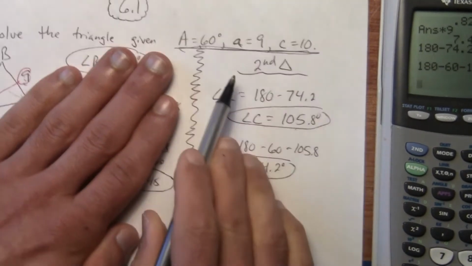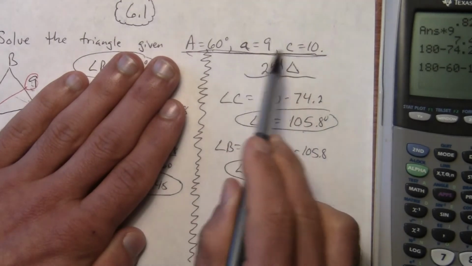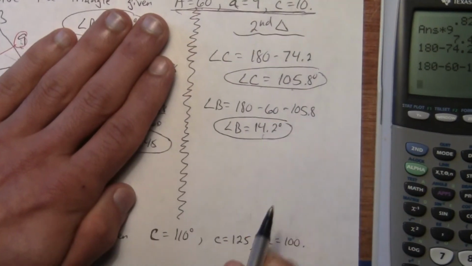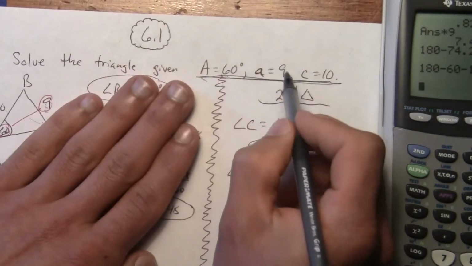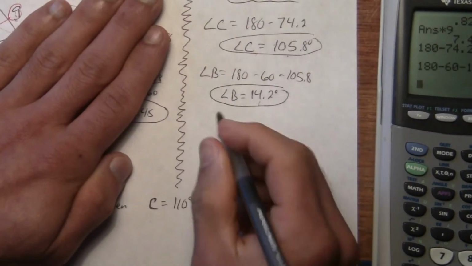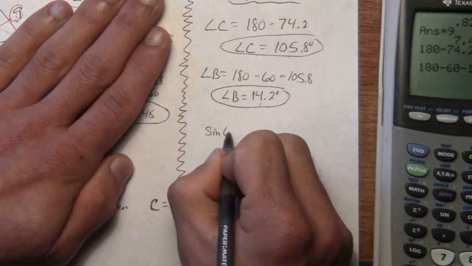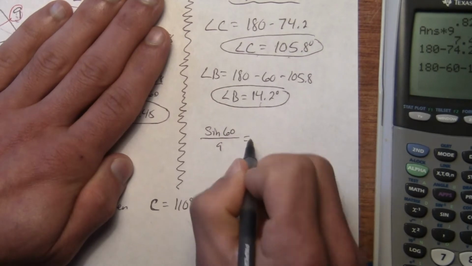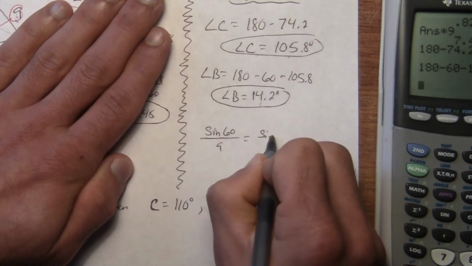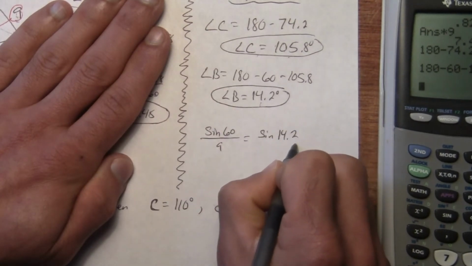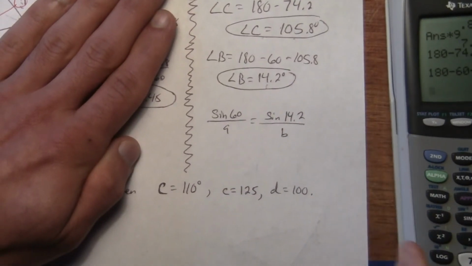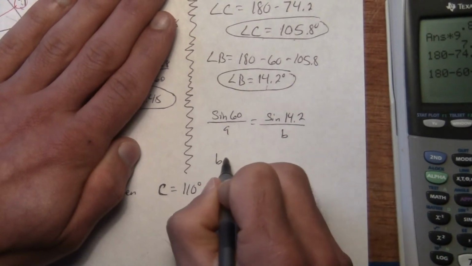I've got all three angles now. I've got two sides. What am I missing? I'm missing side B. So I'm going to set that up. And again, use the two things that they gave you. So I'm going to say that's the sine of 60 divided by 9 is equal to the sine of angle B, which we said was 14.2, divided by B. Cross multiply and solve for B.